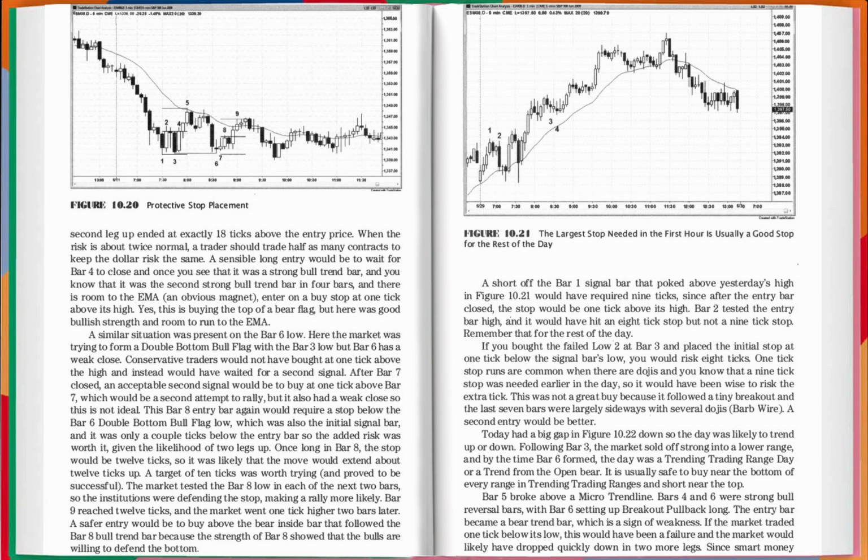If you bought the failed low 2 at bar 3 and placed the initial stop at 1 tick below the signal bar's low, you would risk 8 ticks. 1-tick stop runs are common when there are dojis, and you know that a 9-tick stop was needed earlier in the day, so it would have been wise to risk the extra tick. This was not a great buy because it followed a tiny breakout, and the last 7 bars were largely sideways with several dojis, barbed wire. A second entry would be better.